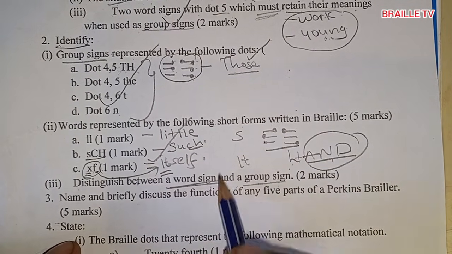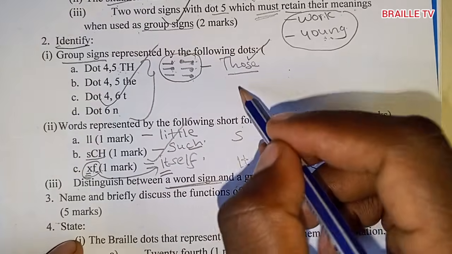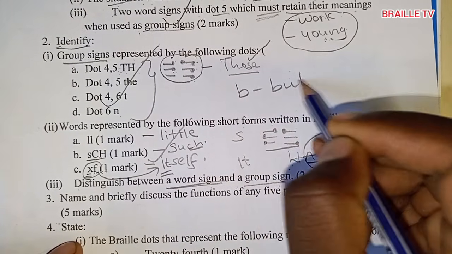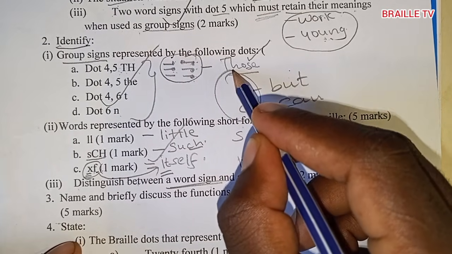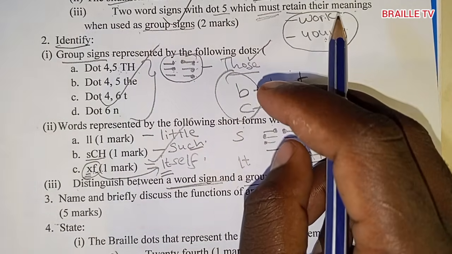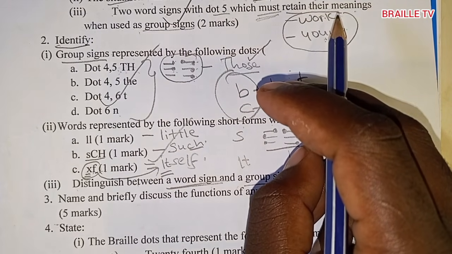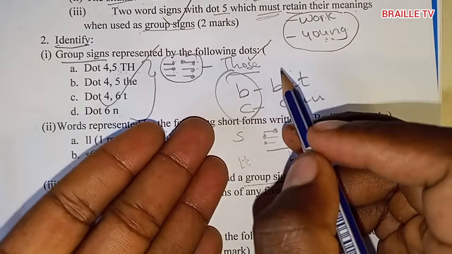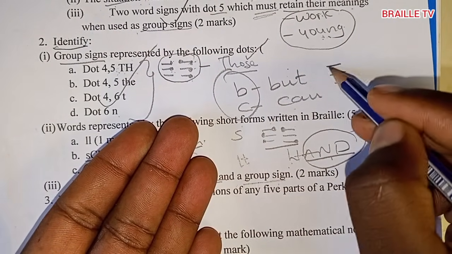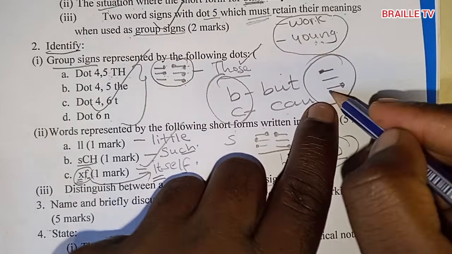A word sign is any sign that is used to represent a whole word. For example, B represents "but", C represents "can". Remember, this is under simple upper word signs. We have so many types of word signs. We have initial word signs with the dot 5. We have the word signs we use from group signs like CH. For example, we can get a word sign from this group sign.